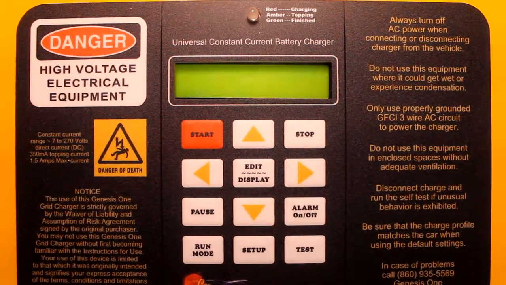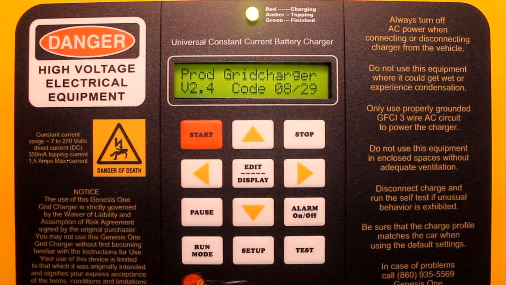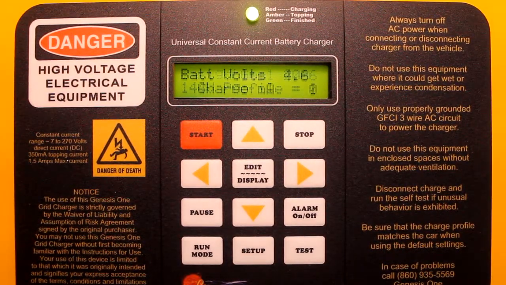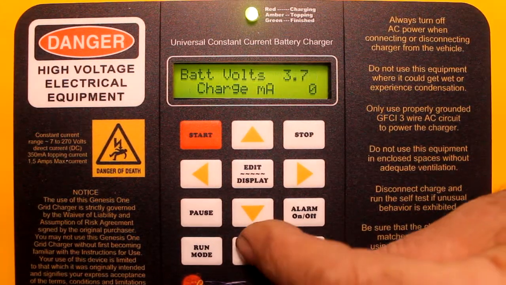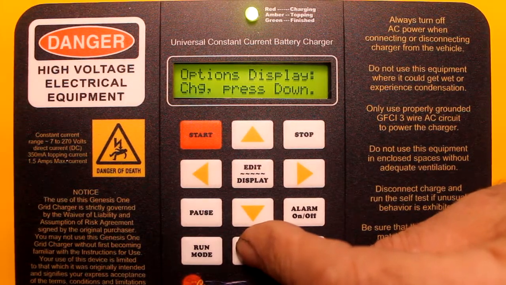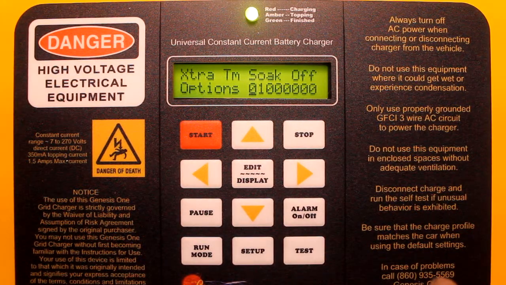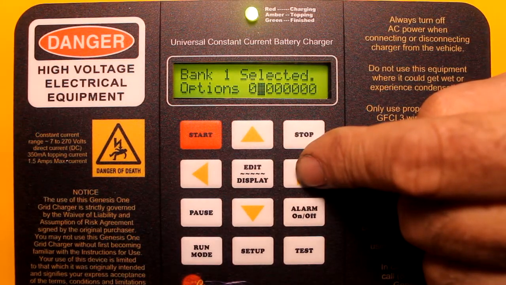Now when I turn the charger back on again, it will forget that the soak was turned on, because this isn't something you want to inadvertently do because it takes so long and it's a fairly deep process. So let's go back to setup immediately. You'll see that the option for the bank select right here is still turned on. It remembered that from one power up to the next.